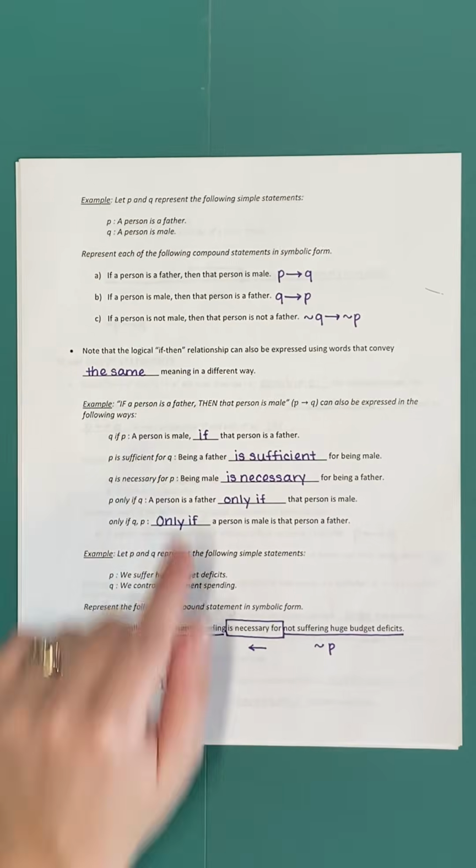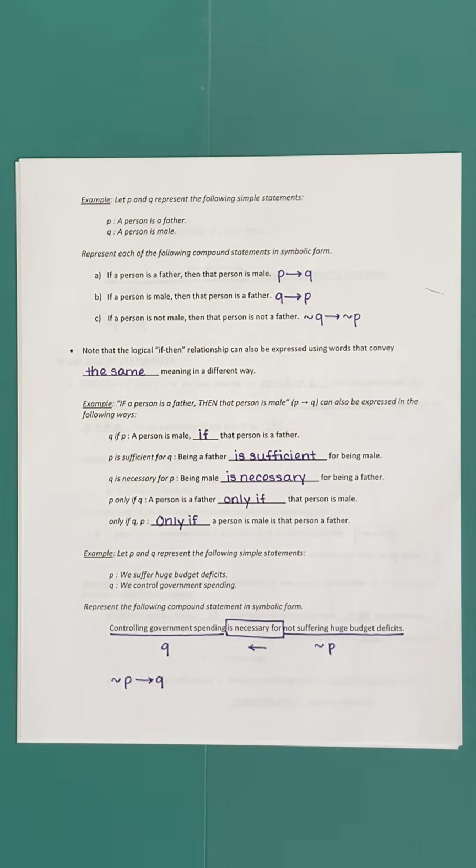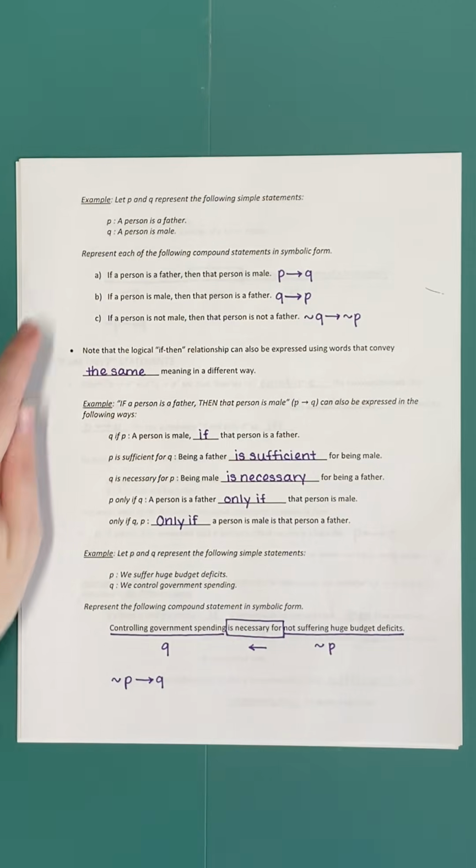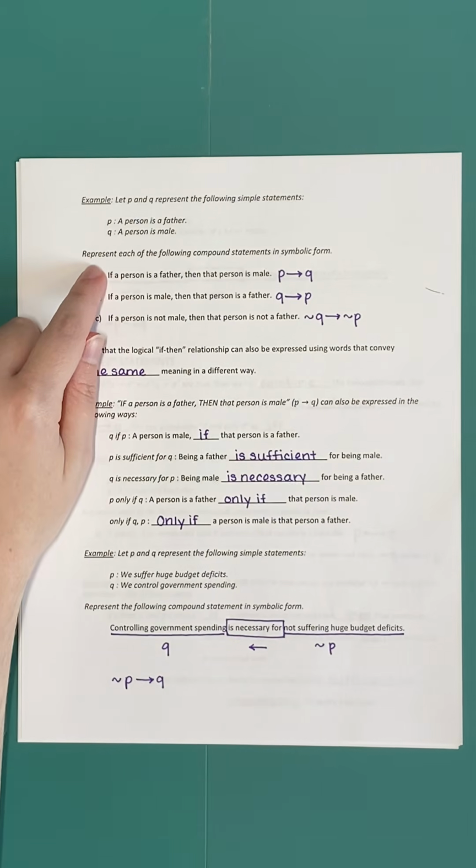Now, because we're communicating the same meaning here in a different way, we need to make sure that the truth, the falseness relationship has to be the same. So if we're trying to communicate the same statement in a different way, a true statement should remain true, a false statement should remain false. So our first statement, is it true, is it false?